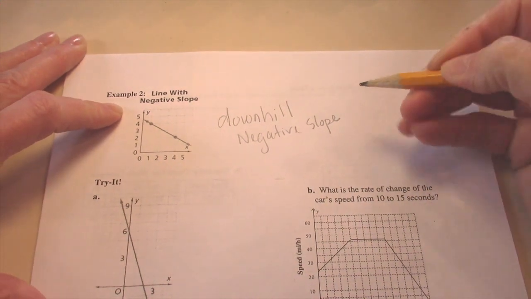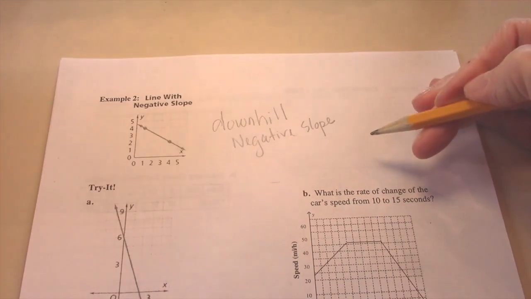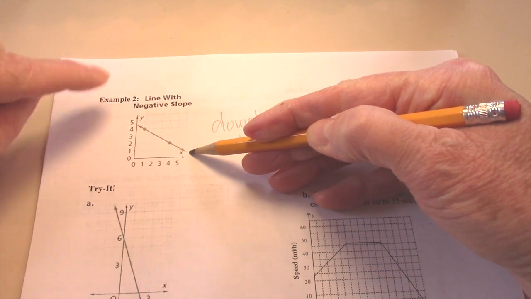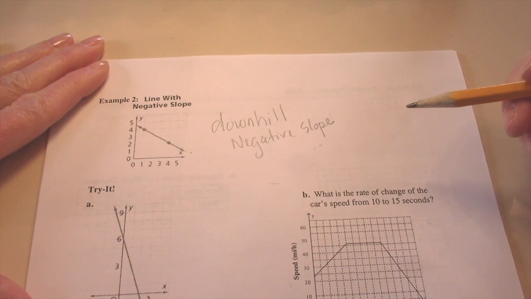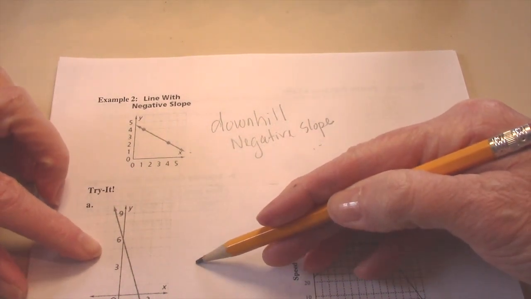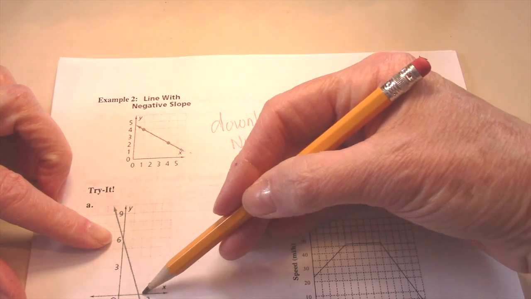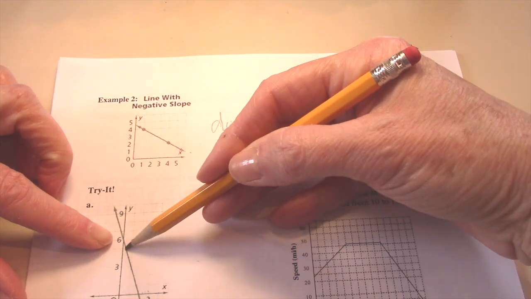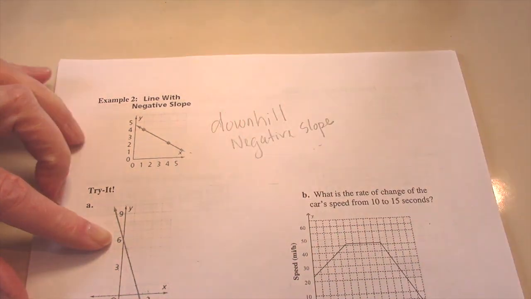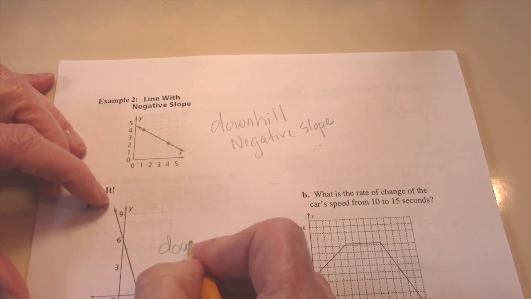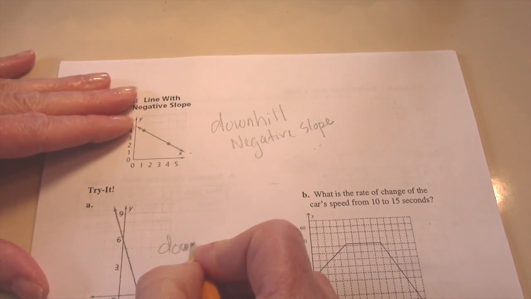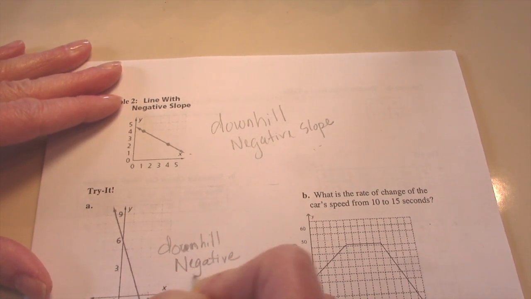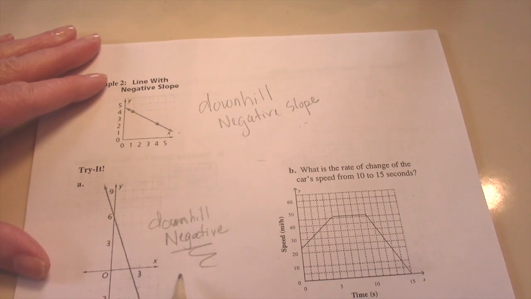Be clear. You'd be surprised how many kids make mistakes on this. This is downhill. Don't pretend you're the little man over here and you want to climb the hill and go up. Nope, that's backwards. This is a downhill slope, negative slope. This one, what kind of slope is it? And if you think about it, as you increase going to your right, your numbers on this line actually decreased, right? So therefore, this is downhill. So negative. Guys, don't write downhill in a test. You have to answer that it is a negative slope.